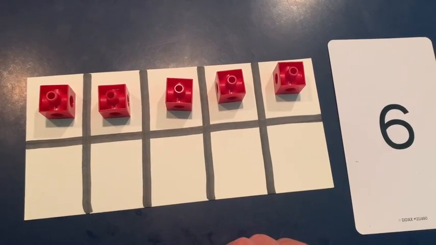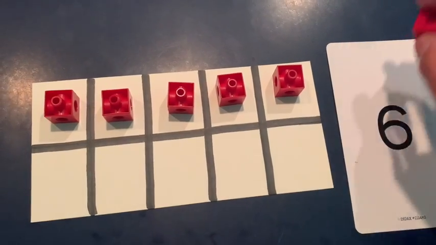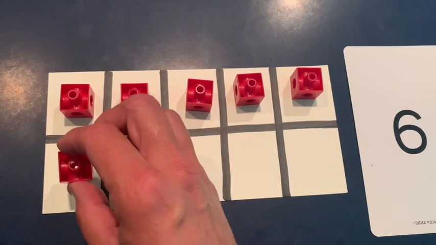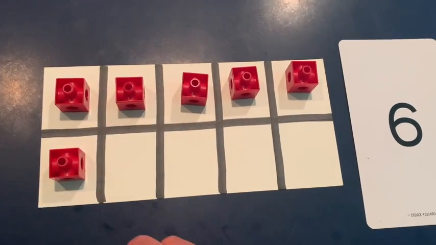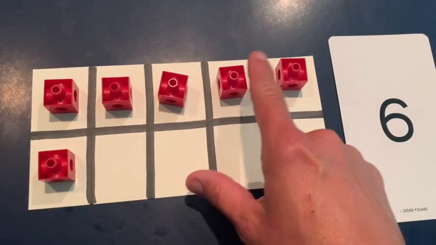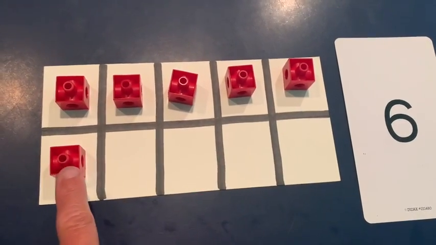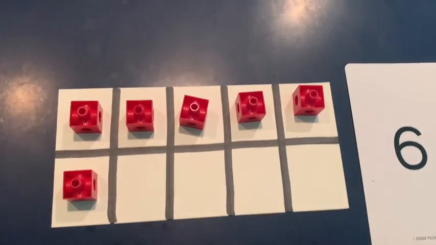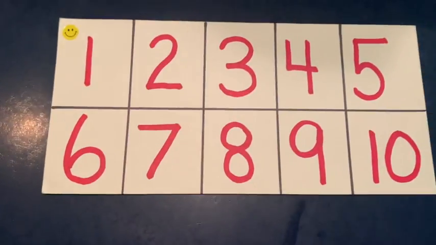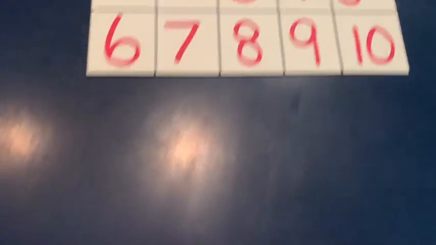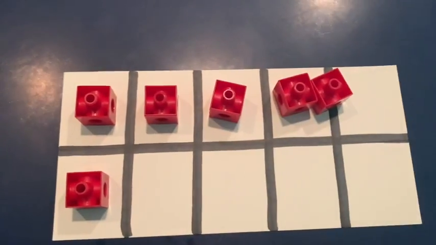Where do I go next? Good question. You come down underneath where you start with the number 1, and that's where you put 6. So it's 1, 2, 3, 4, 5, 6. 6 always goes underneath where number 1 went, just like on our 10 frame right here. See, there's number 1, and there is 6. Good job.